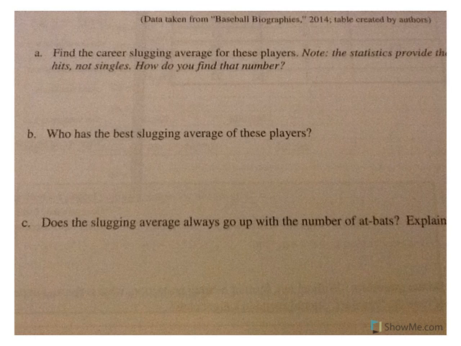So when we look at the questions at the bottom, we already did part A. Who has the best slugging percentage, or the best slugging average? That would be the great Hank Aaron.